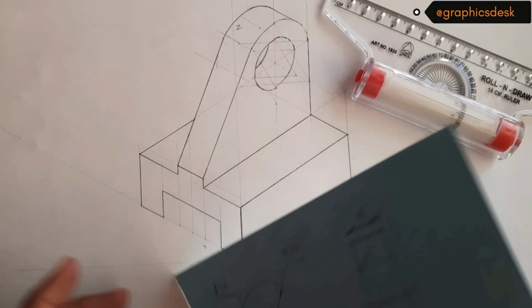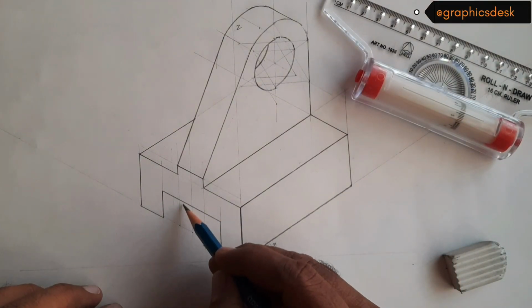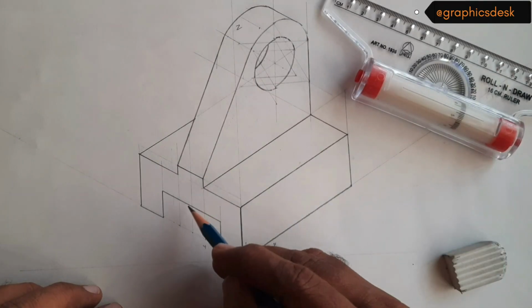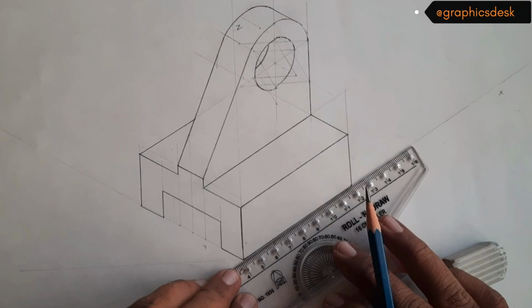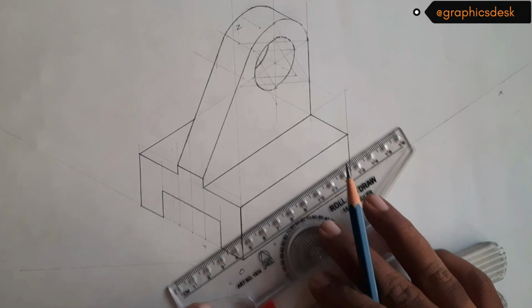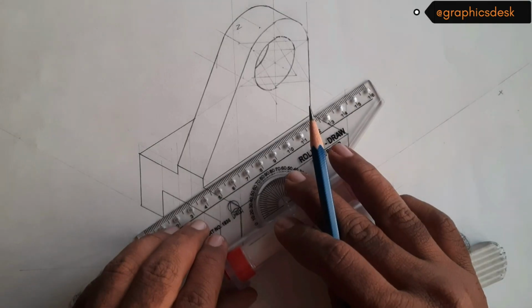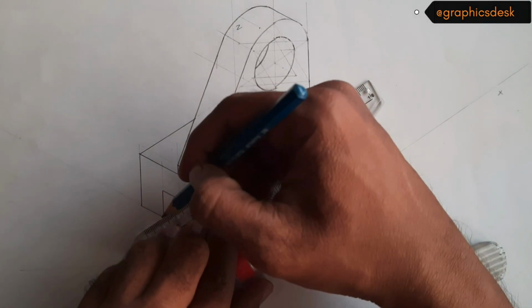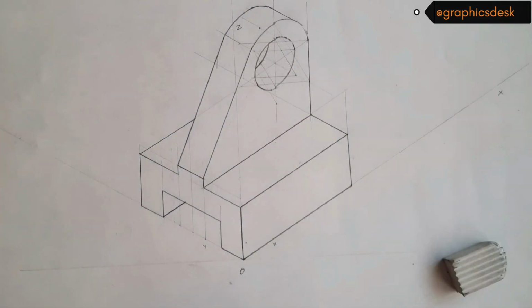So we'll draw that, which means we'll have to draw a line parallel to X from this point until this, wherever it meets this line. And beyond that, we don't have to draw it, because it will not be visible. So let's draw from this point the line parallel to X as a visible line up until this point.